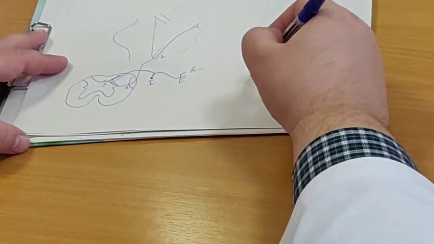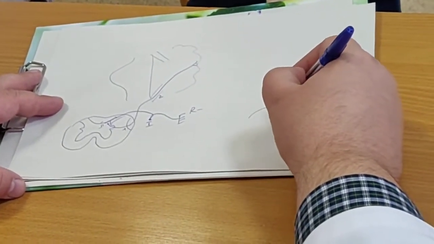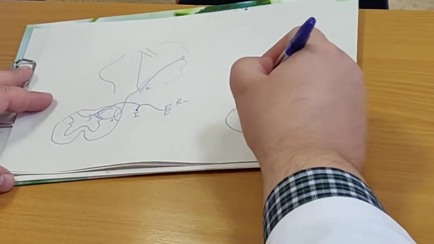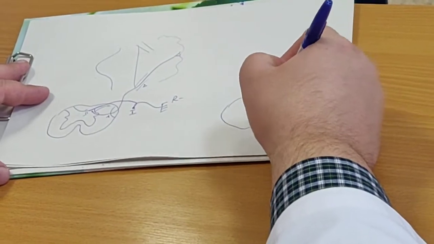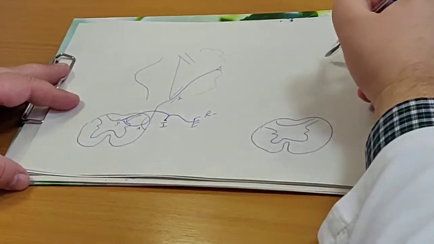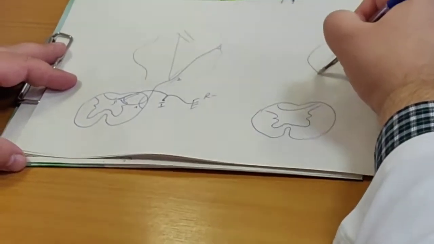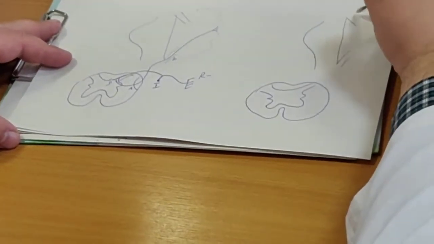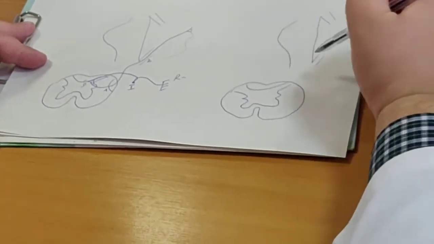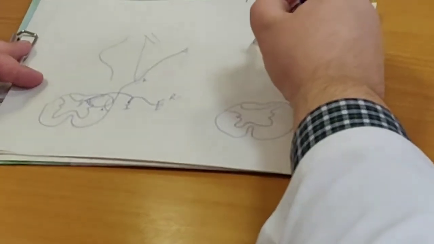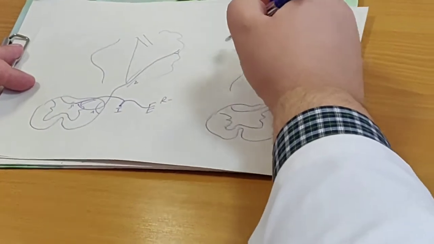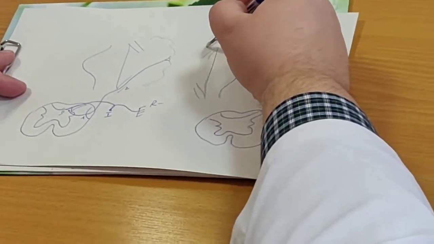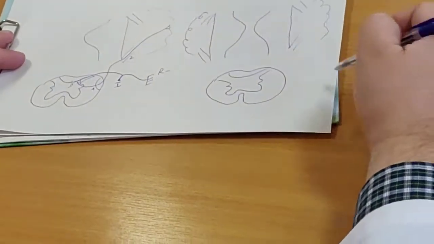And last diagram, that is tractus spinocerebellaris anterior. The same pons, medulla, inferior peduncles, superior peduncles, cerebellum, and opposite side, pons, medulla, inferior, superior peduncles, and cortex of cerebellum.